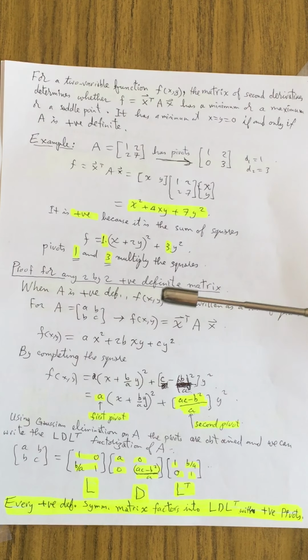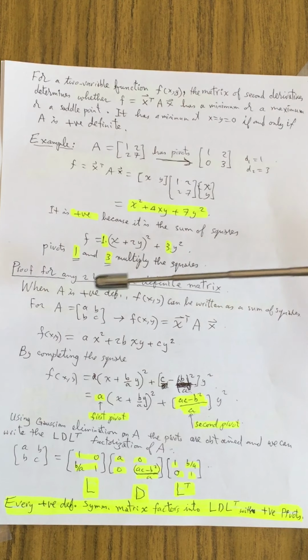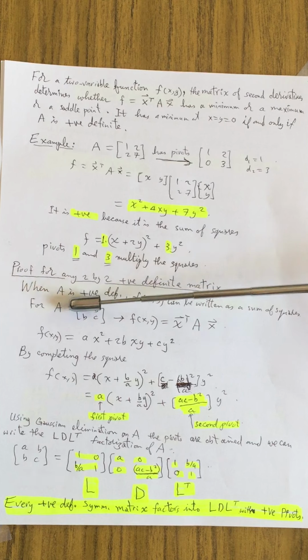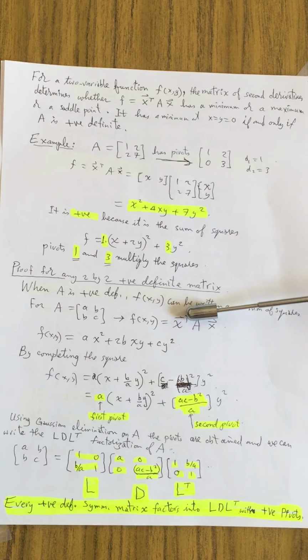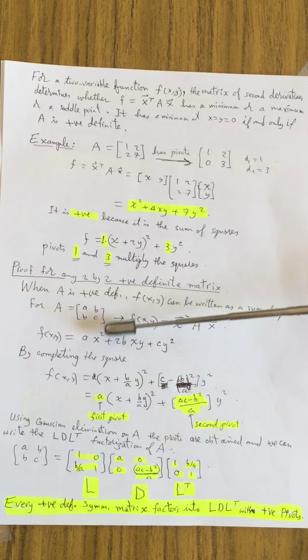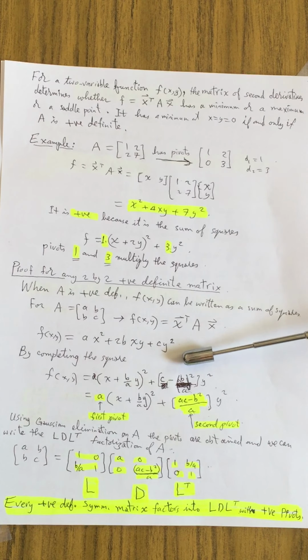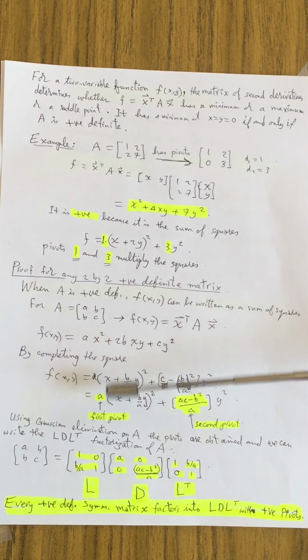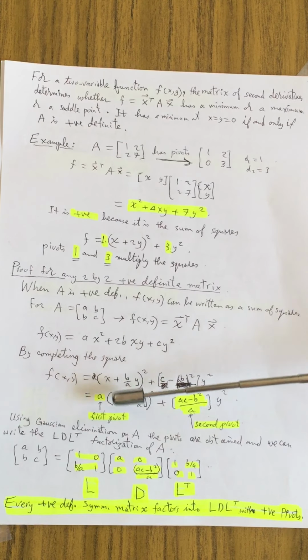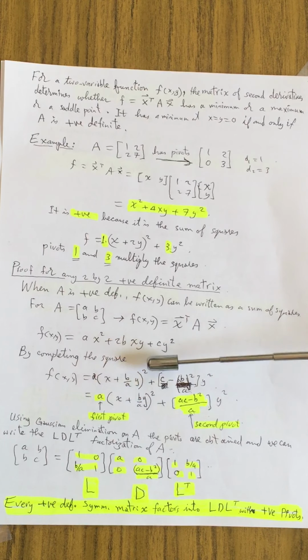I have a proof for any 2 by 2 positive definite matrix. When A is positive definite, f of x y can be written as a sum of squares. So for the general matrix A, which is A, B, B, C, f of x and y is x transpose A times x. It is ax squared plus 2bxy plus cy squared. We complete the square for x. We take A common, so it becomes a times x plus b over a y squared.